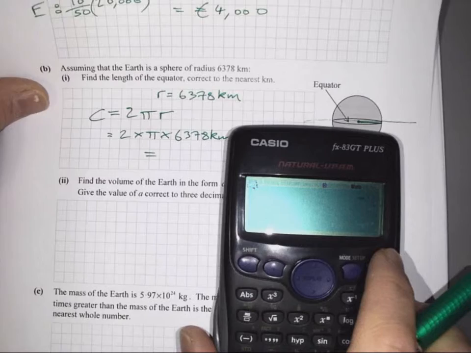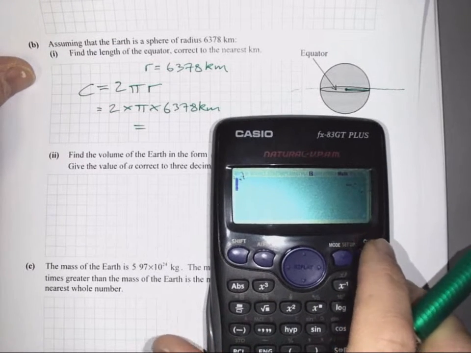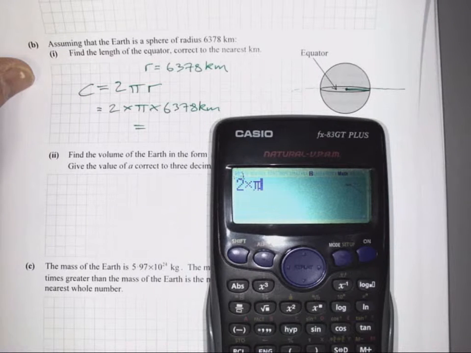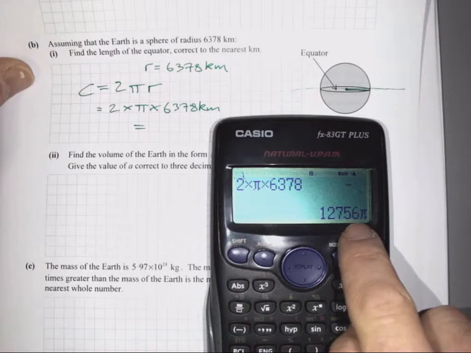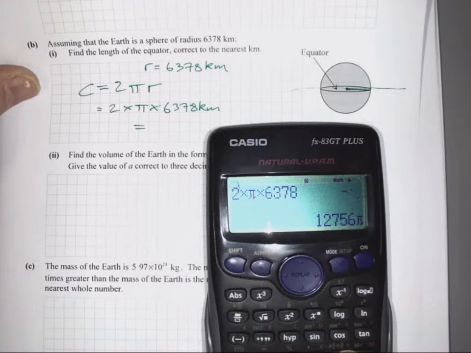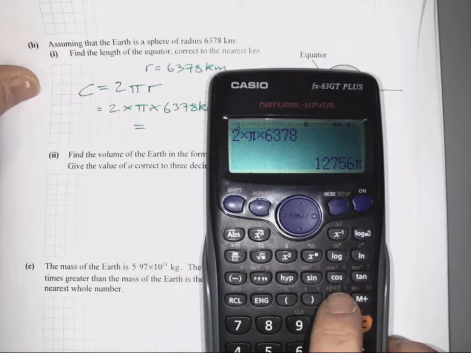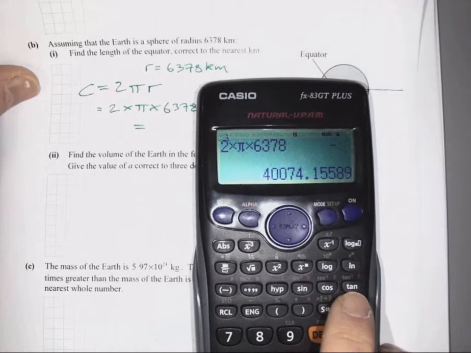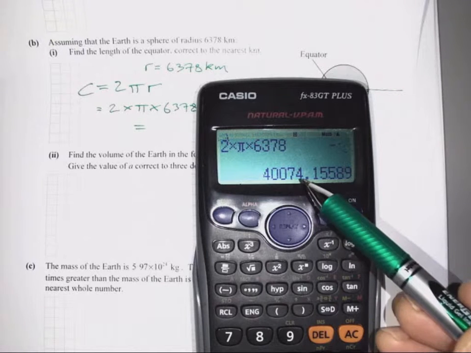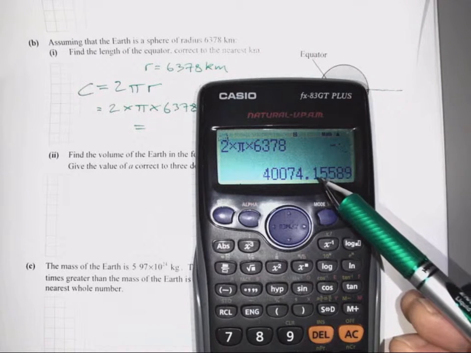So once again, we go for our friendly Casio. 2 multiplied by shift, bring up the pi from the bottom of the calculator there, multiply by 6,378, and we get an answer in pi. Now they want the answer to the nearest kilometre, so we'll press the SD key. There it is there, and we get 40,074.15.